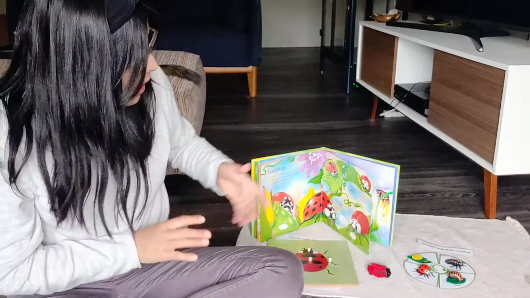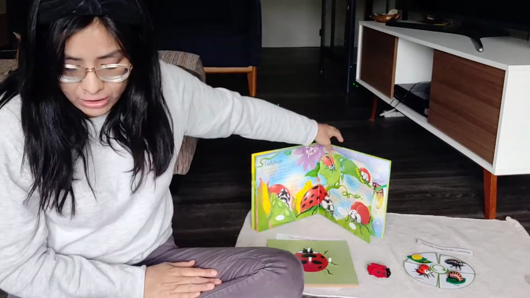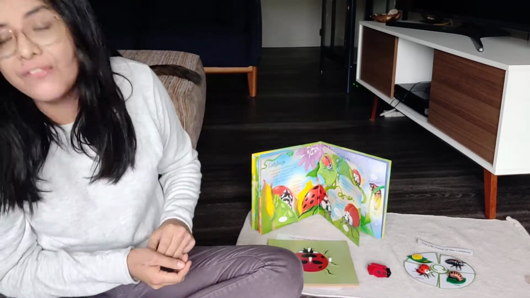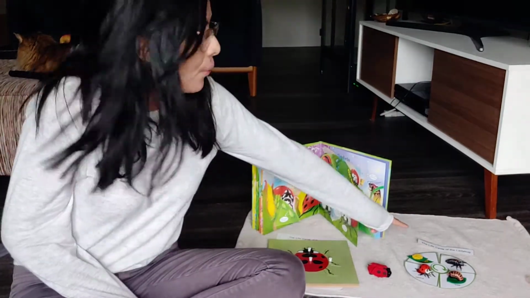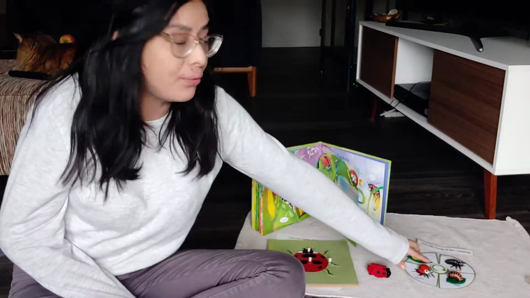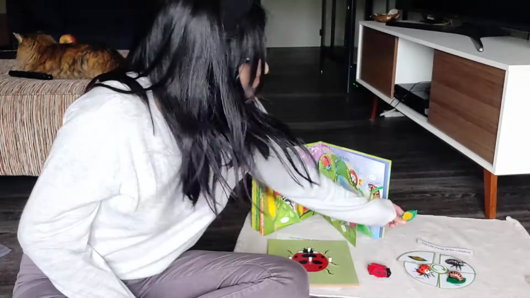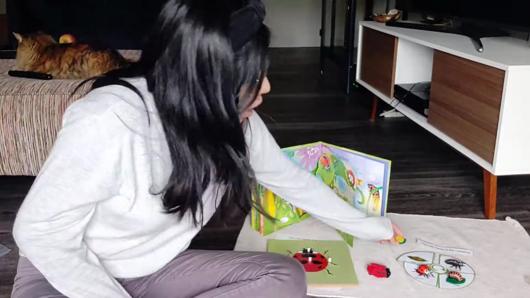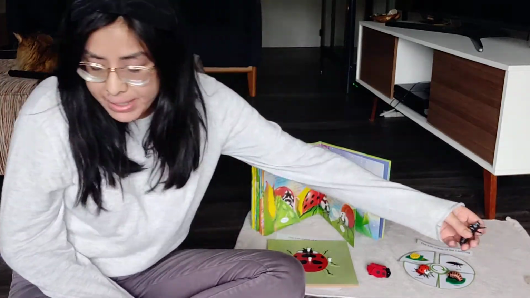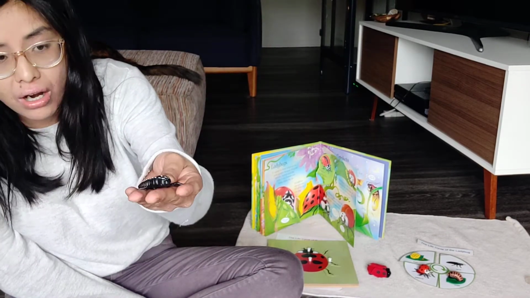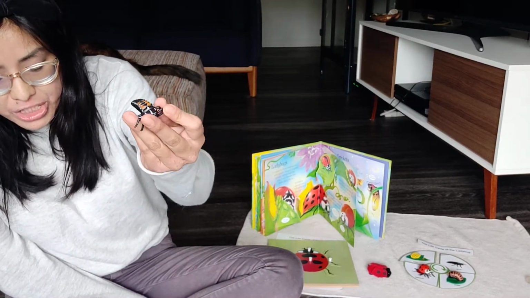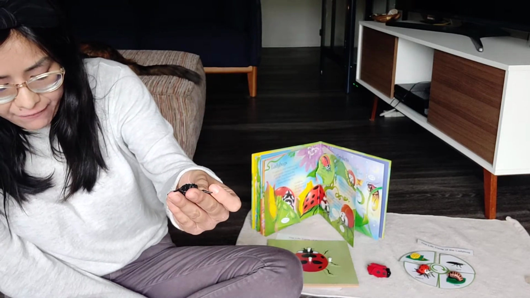Well, ladybugs go through something called a metamorphosis, like butterflies. That means they go through an entire cycle where they change, where they transform. They first start off as eggs, like all insects do, but then they transform into a ladybug larva, which can eat up to 400 aphids.